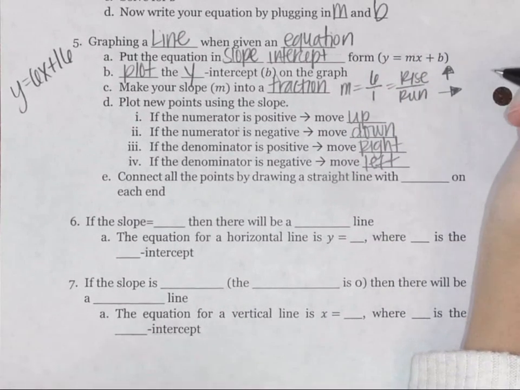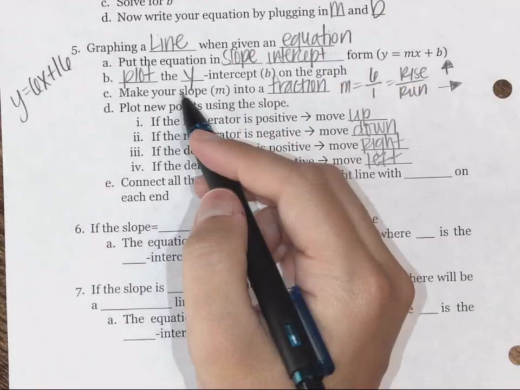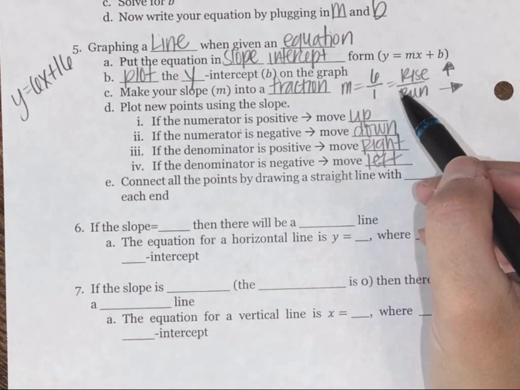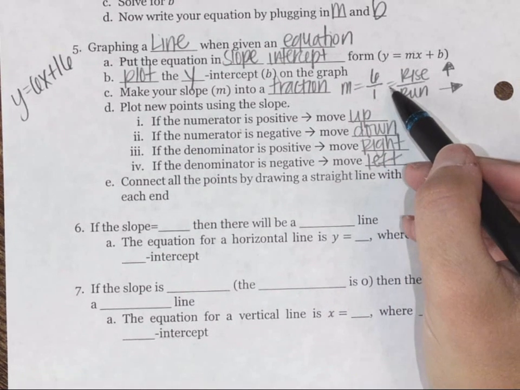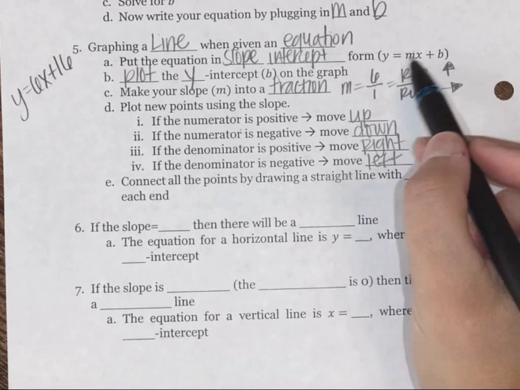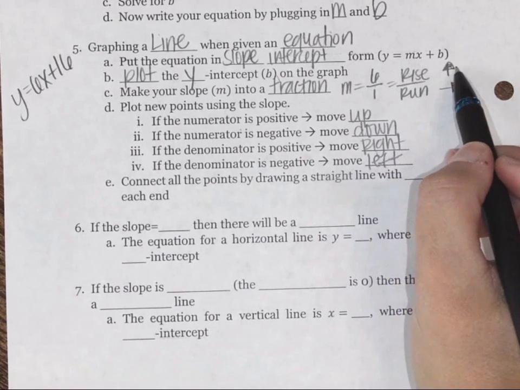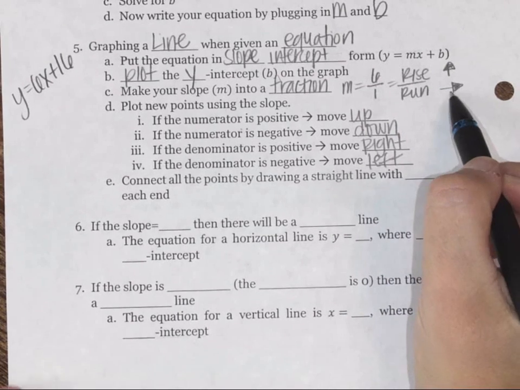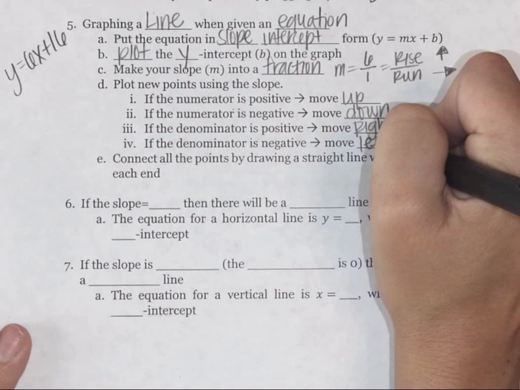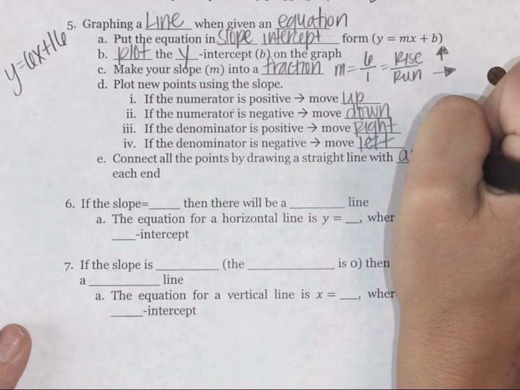1. That's only going to give us half of our graph because you're going to start at your y-intercept and go up 6 and right 1. That's only going to give us the right side of the graph. So to get the left side of your y-intercept, the rest of the graph, you're literally just doing the opposite. So you're going to go down 6 and left 1. Then you're going to connect all the points by drawing a straight line with arrows on each end.